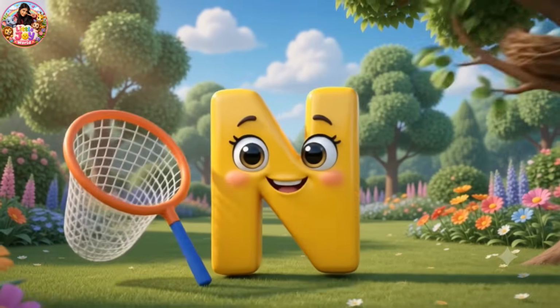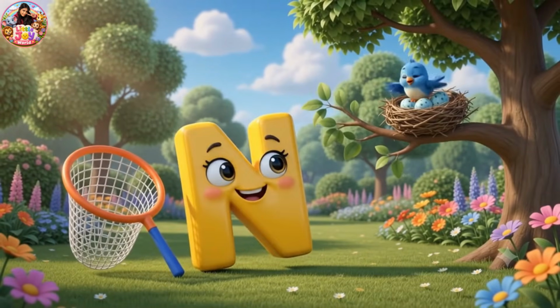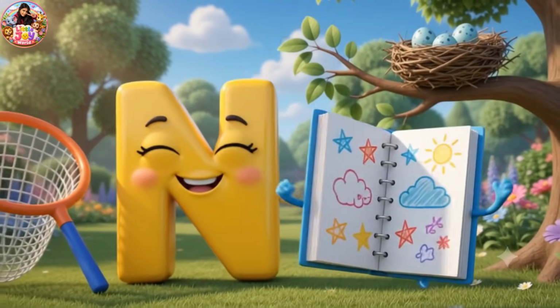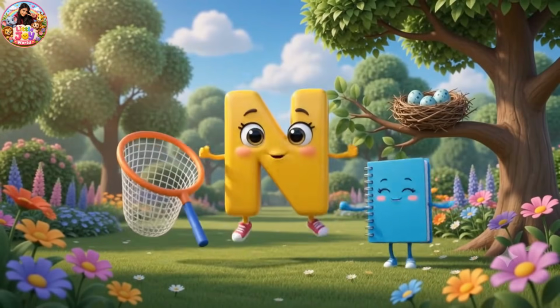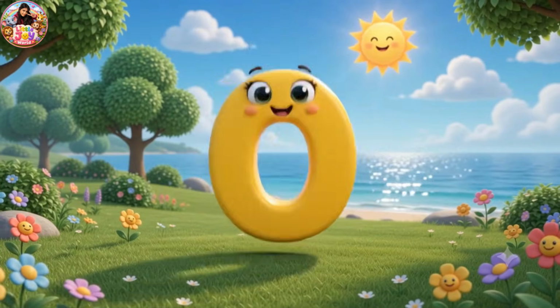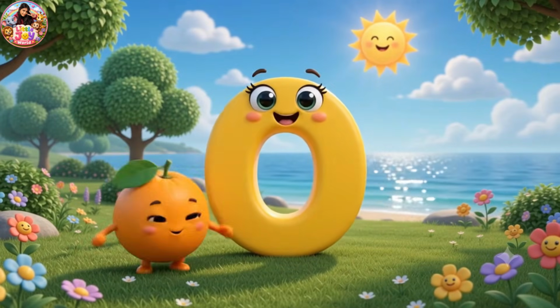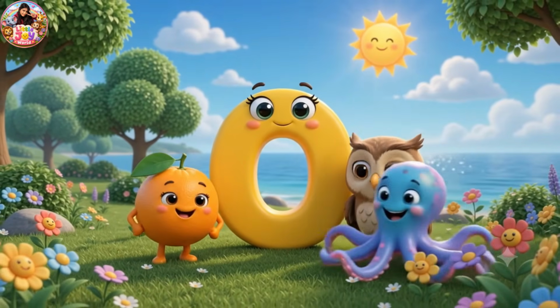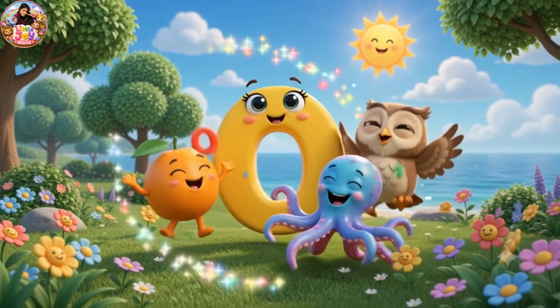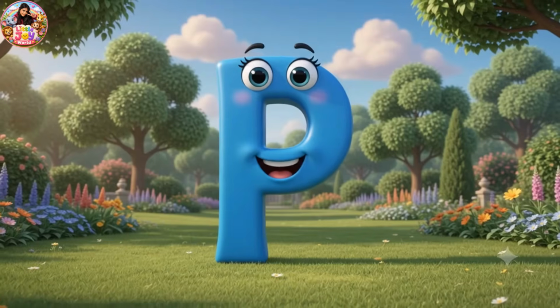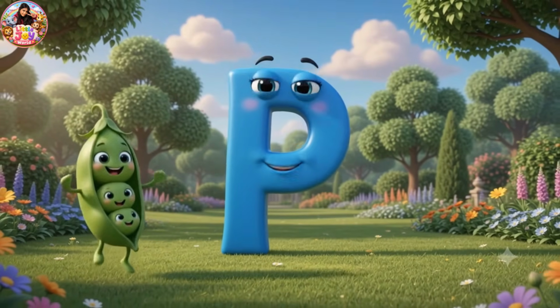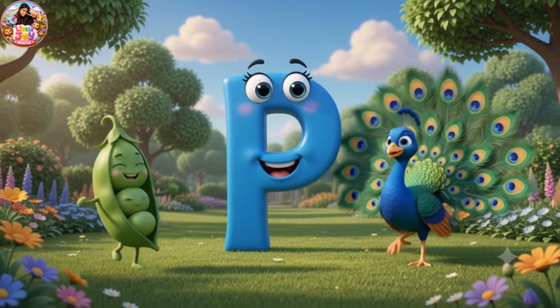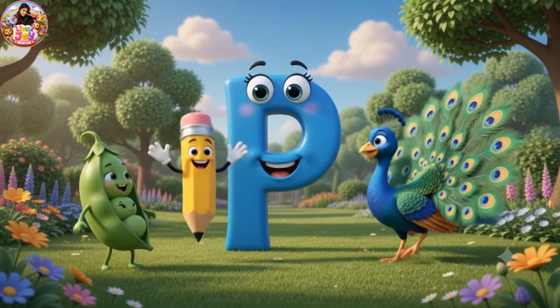N for net. N for nest. N for notebook. O for orange. O for owl. O for octopus. P for peas. P for peacock. P for pencil.